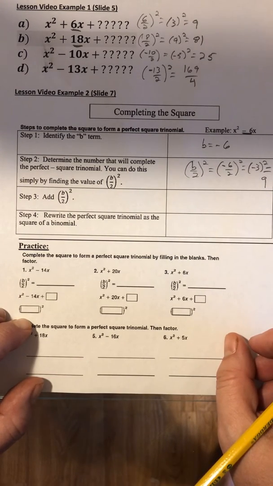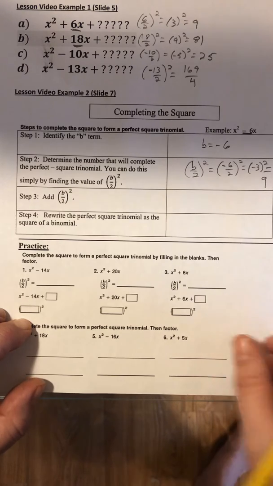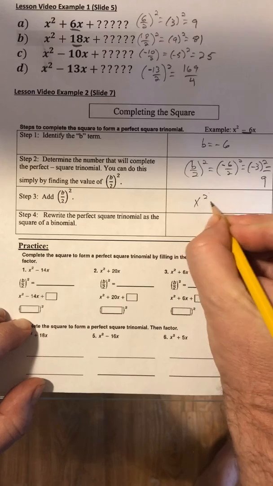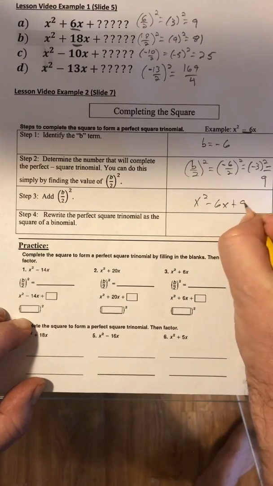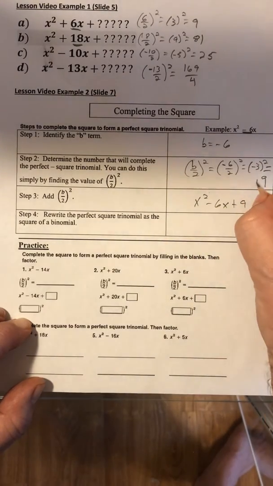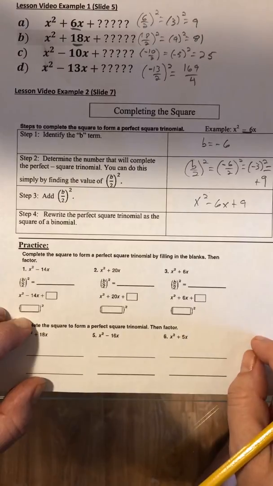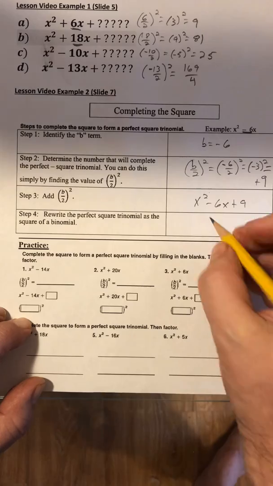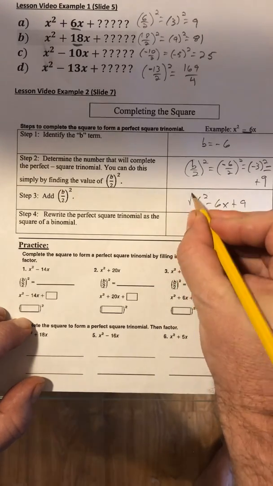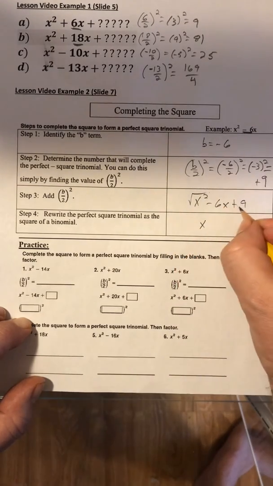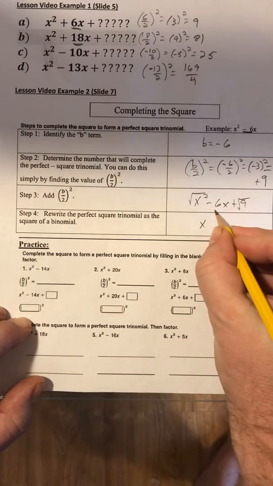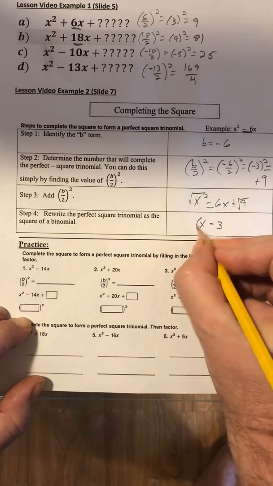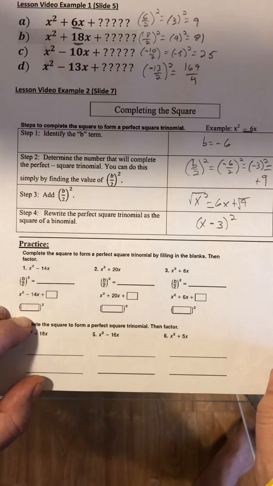Step 3, we're going to add the b over 2 squared to the end of our quadratic. So we're going to have x squared minus 6x plus 9. Remember, the negative squared would be positive, okay? And then it says rewrite the perfect square trinomial as the square of a binomial. So remember, we take the square root of this, which is going to be x, the square root of the 9, which is going to be 3. We keep this sign in the middle, so it'd be x minus 3 squared.